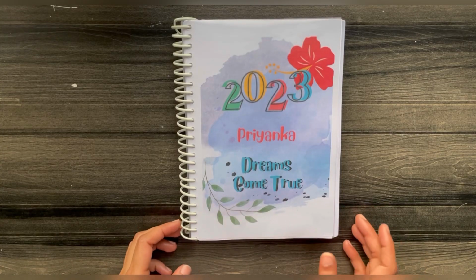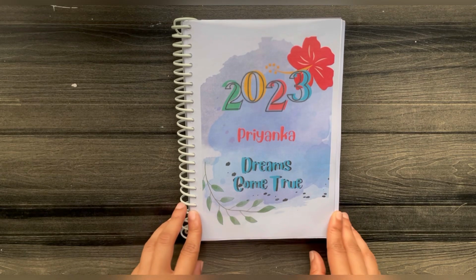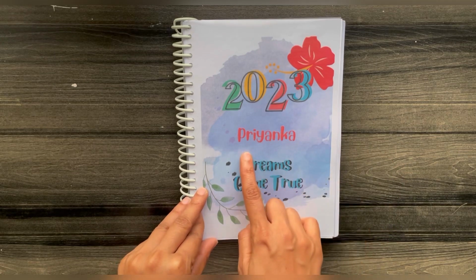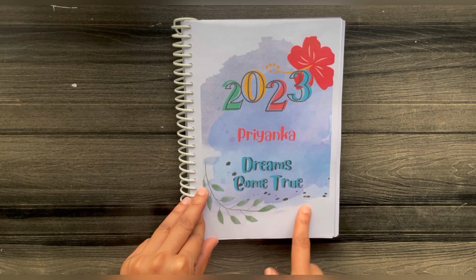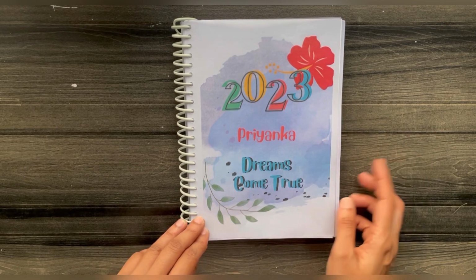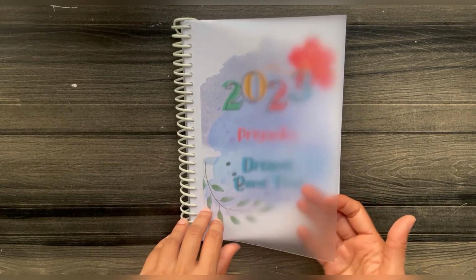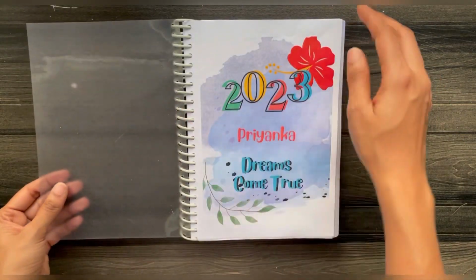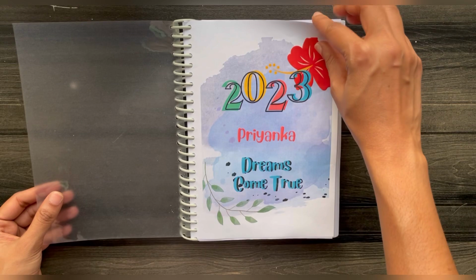So this is the planner I have for 2023. As you can see, at the very first I've added the year and next I have my name. Then I have a small quote and also I've added a hibiscus to give it a bit of a summer vibe. I designed this whole planner using Canva. It took me about 12 to 14 hours to complete the entire designing process.